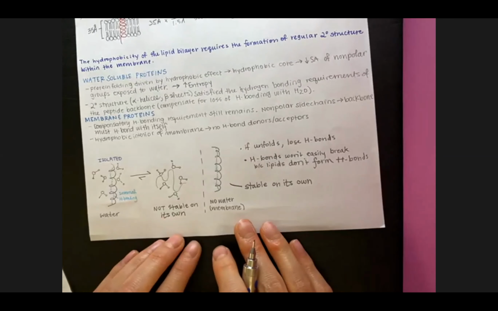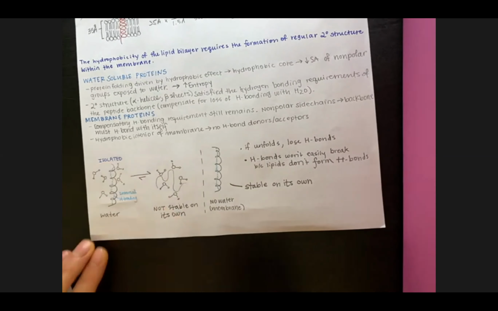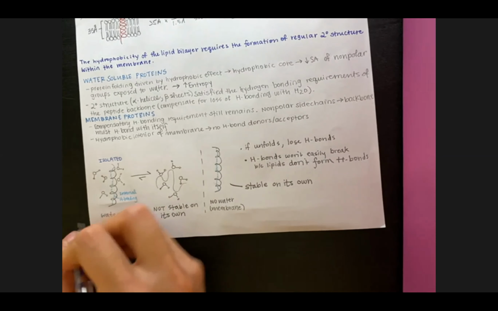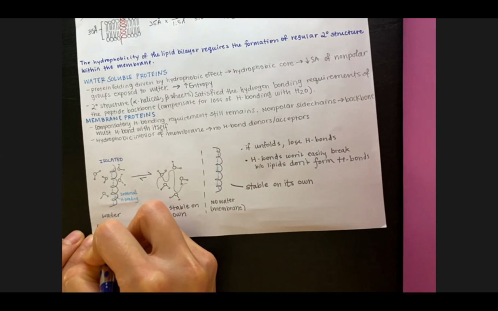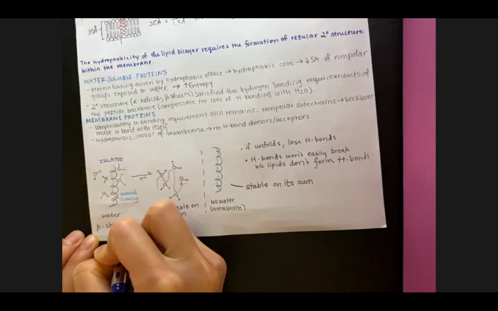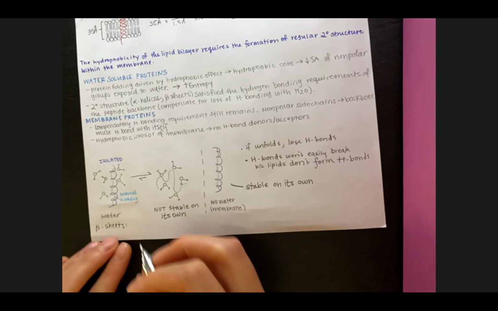And a note on beta sheets: you're not going to find a single beta sheet in the membrane. It has to form a closed structure like a beta barrel so that all the way around, all the hydrogen bonding is internally satisfied. So all the beta strands are going to form hydrogen bonds with their neighbors.